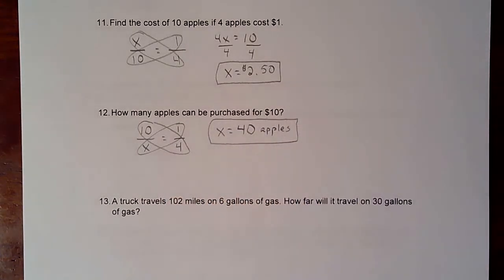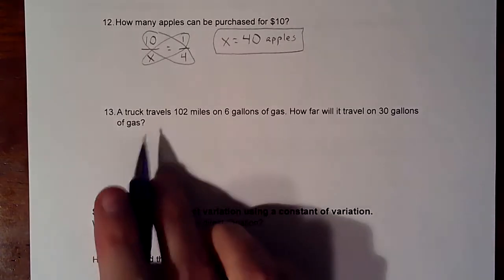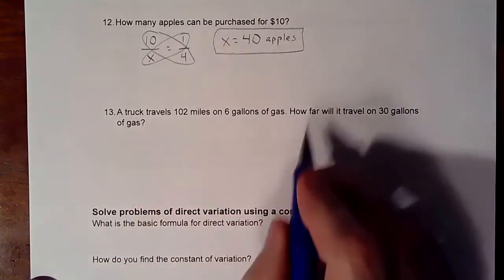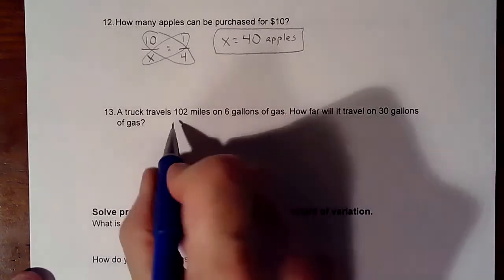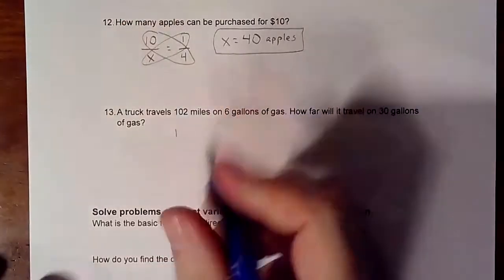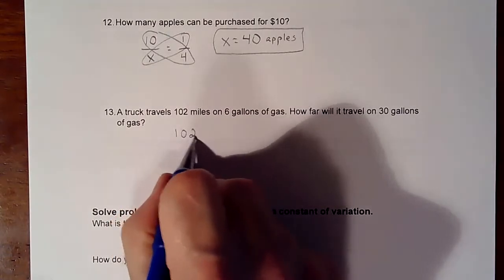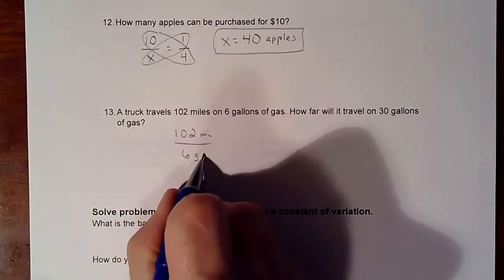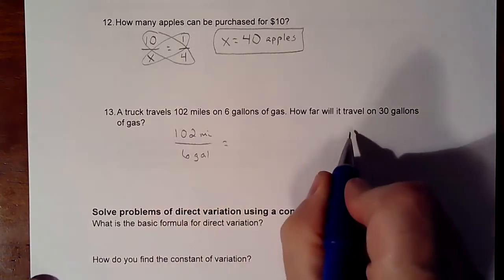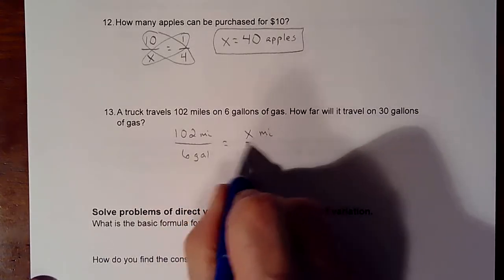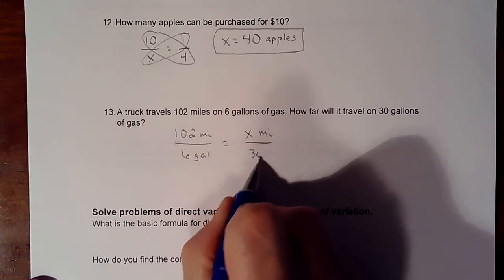All right. Different situation is, let's say we have a truck that travels 102 miles on 6 gallons of gas. How far will it travel on 30 gallons of gas? So 102 miles and 6 gallons. And then that's going to equal how far? We don't know, miles in 30 gallons.